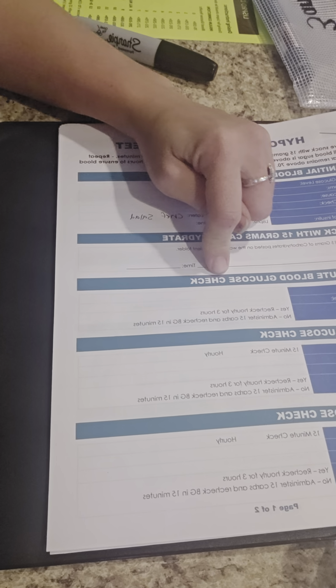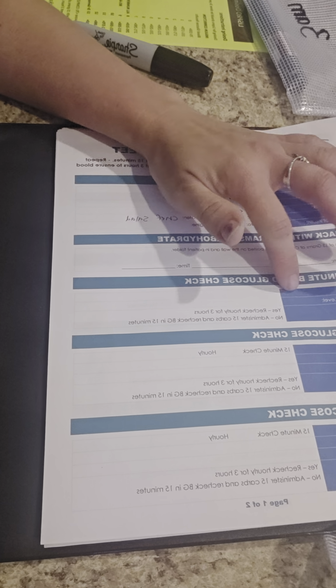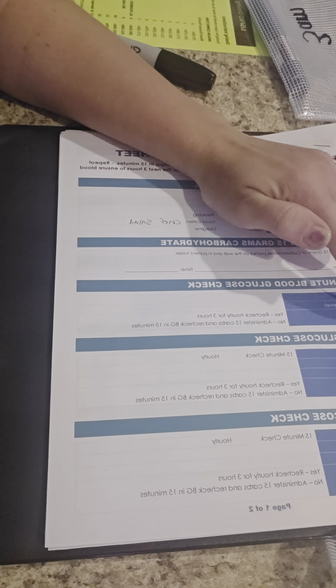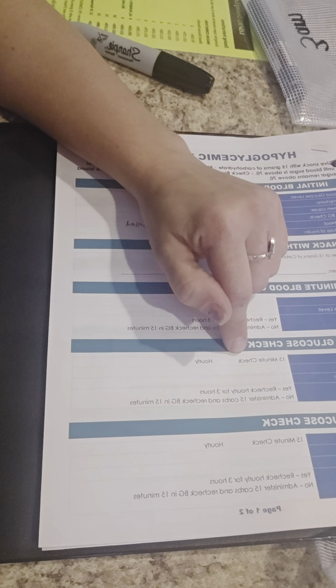The 15 grams of carbs, so giving a snack of 15 grams of carbs, and the time it was given. And then this walks you through what to do next. So carbs given, 15 minutes later, you're going to check his glucose. And then at that 15 minutes time, what the glucose was. And then if it was above 70, yes, you'll recheck again in 3 hours. So if we hit above 70 by that point, you're in the clear. If not, we're going to do 15 more grams of carbs, check again in 15 more minutes. So that just walks through.